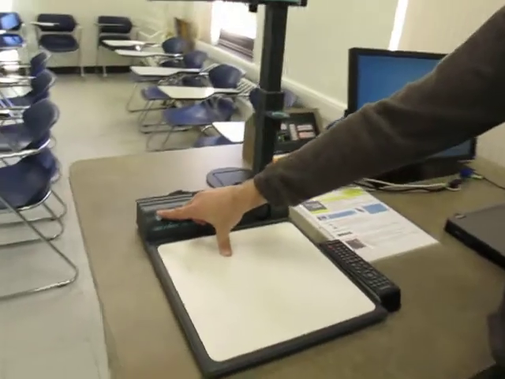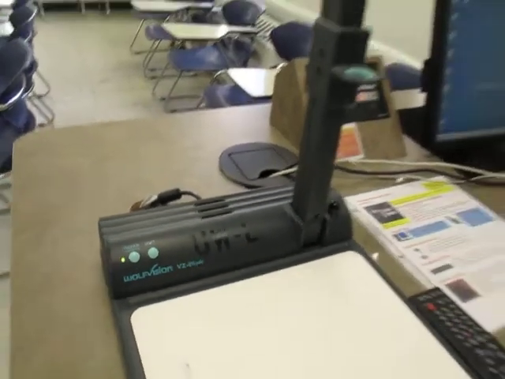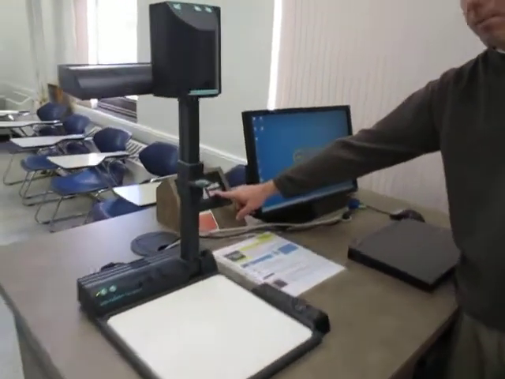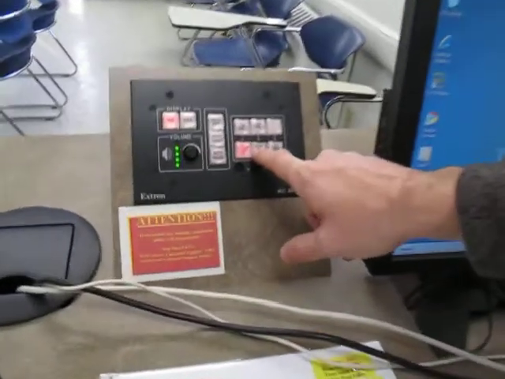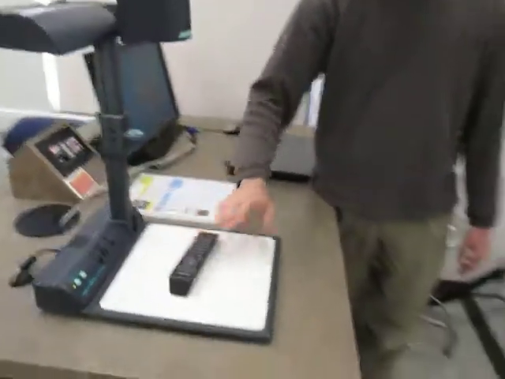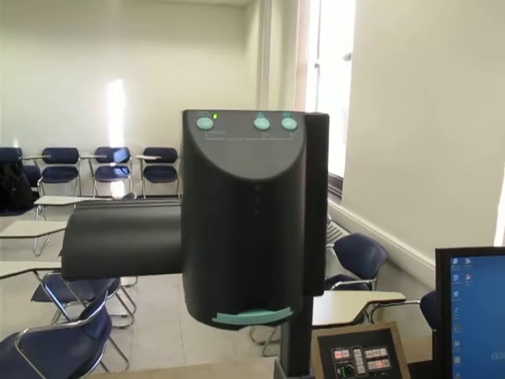The document camera is located on the left side of the desk. The power button's located on the left. I'll press the power button. It'll take just a minute for the document camera to be ready. Then I'll press the document camera on the controller. That's going to send the document camera signal up to our projector. And then we'll have a nice picture of whatever's on the document camera in there. Your advanced features are going to be right on the top of the document camera here. The autofocus and the zoom are located right there.